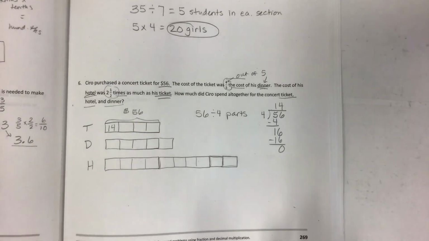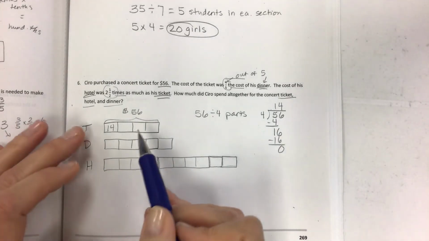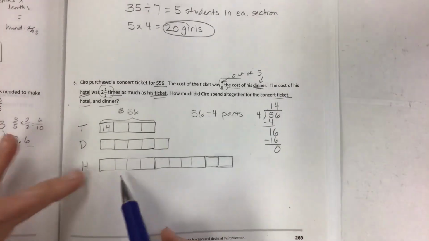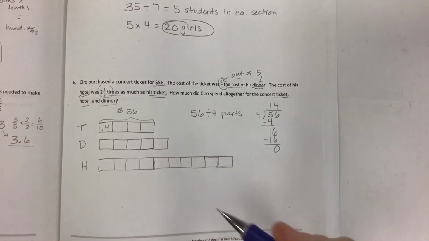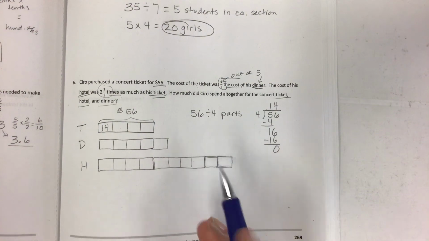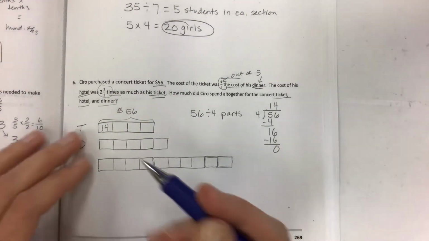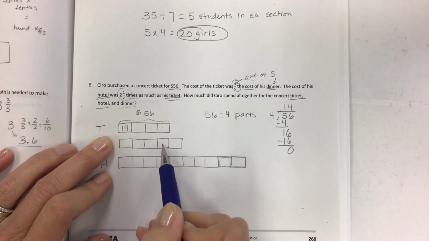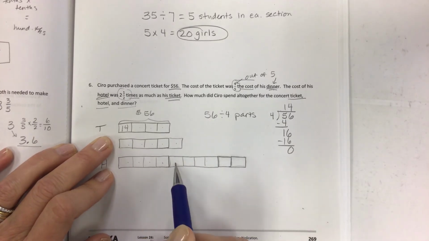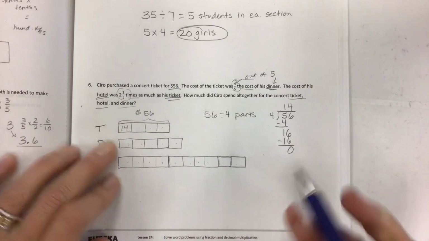And now you can find out the cost of the ticket, the cost of the dinner, the cost of the hotel. You could find 1, you could find 2, you could find 3. Since we want to know the total for everything, I'm just going to count up all the parts. 1, 2, 3, 4, 5, 6, 7, 8, 9, 10, 11, 12, 13, 14, 15, 16, 17, 18, 19.